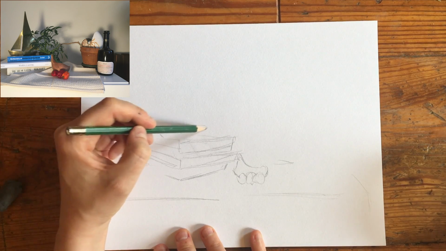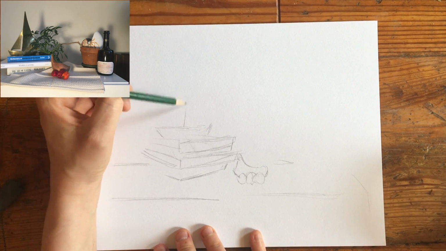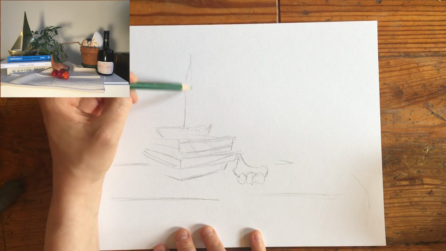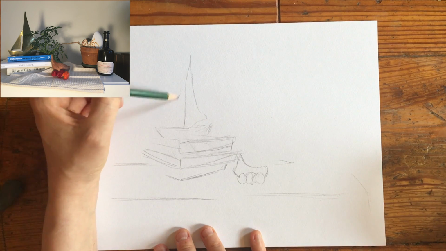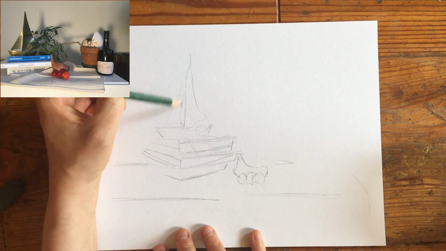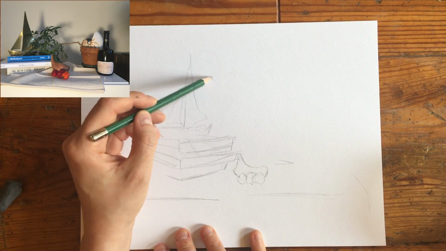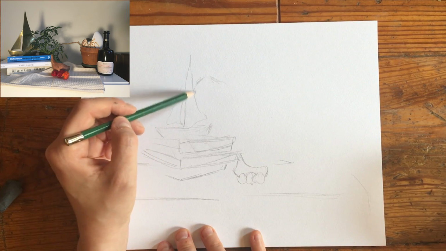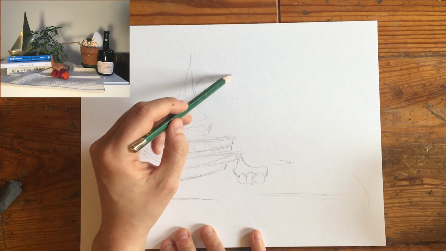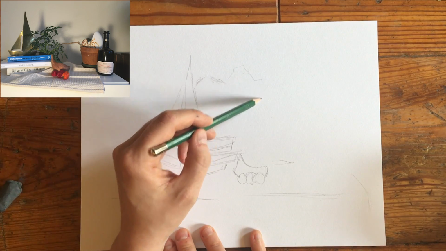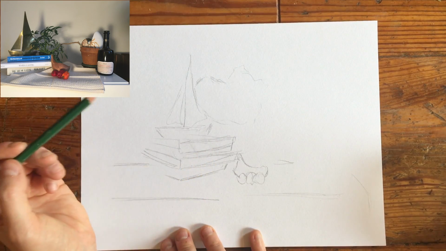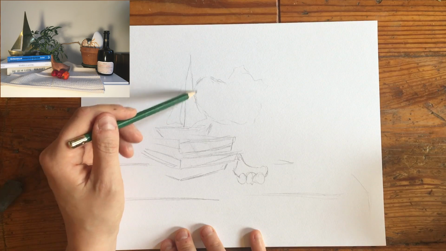So now I'm going to go to this sculptural sail and just, again, loosely draw it in. What's nice is that each object kind of connects to the other one, so you can use them to kind of guide yourself from one side of the page to the other.